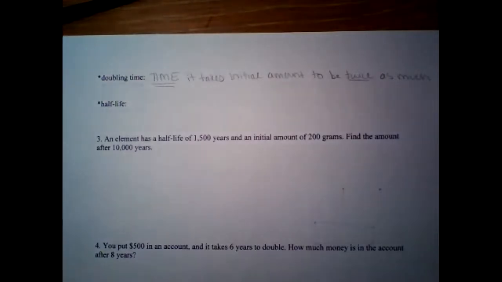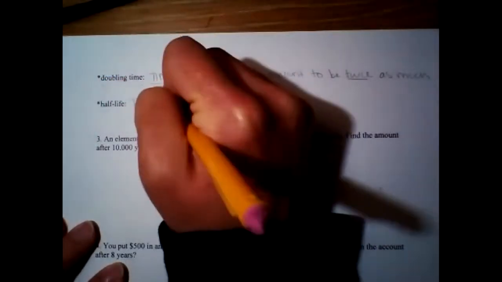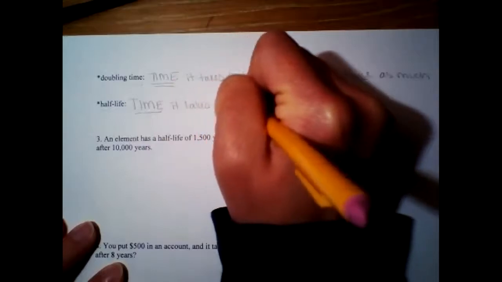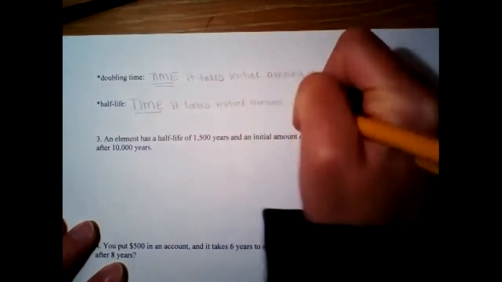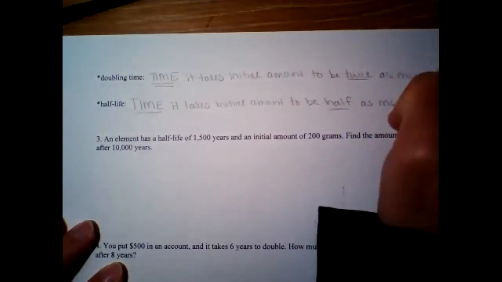So that would be like putting money into a bank account and you're accruing interest. How long is it going to take to double your investment, kind of thing? But remember, the doubling time is a time. And same with half-life. Half-life is a time it takes the initial amount to be half as much.